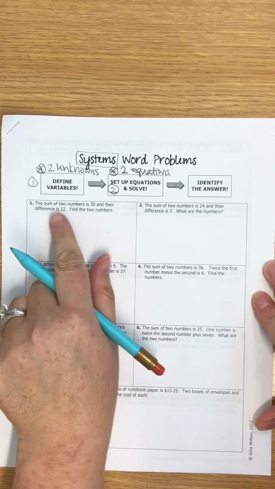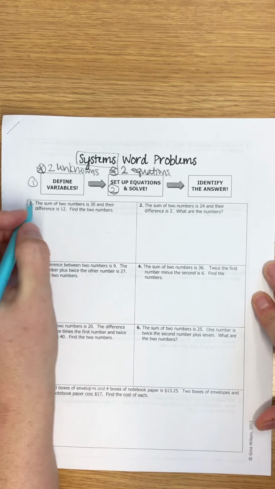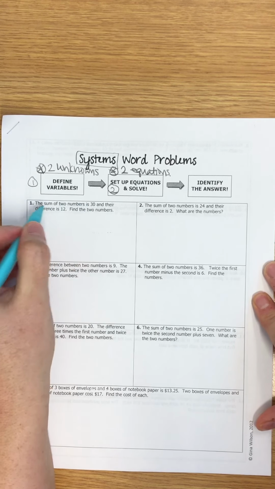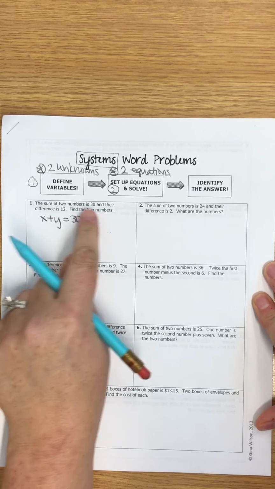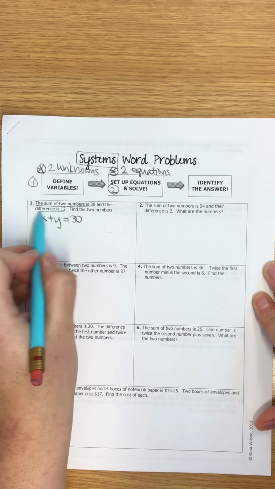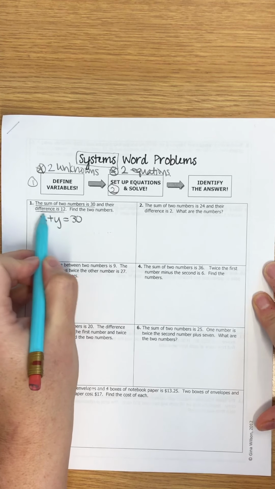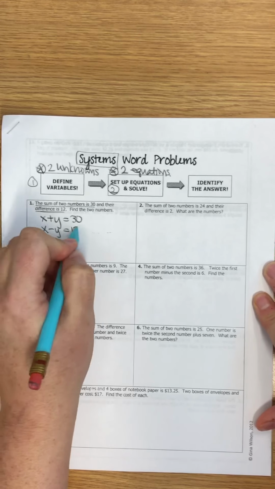with an and. Like for example, number one, it says the sum of two numbers is 30. Well, if I do x plus y equals 30, that's one sentence. And it says, and their difference is 12. I underlined it twice. So x minus y equals 12.